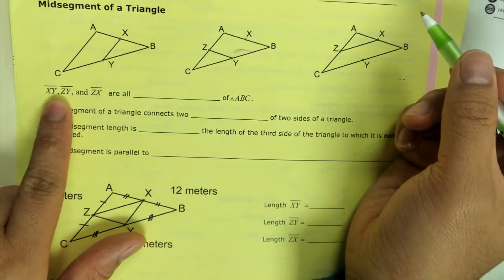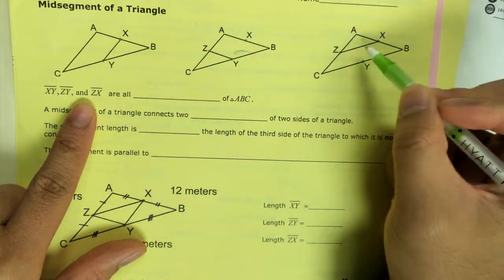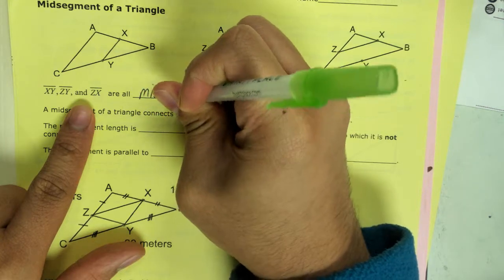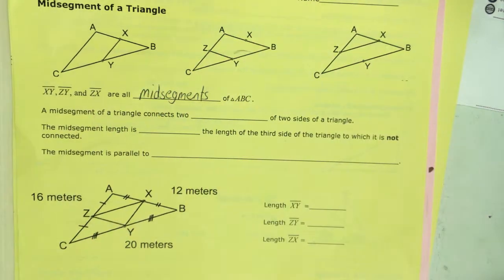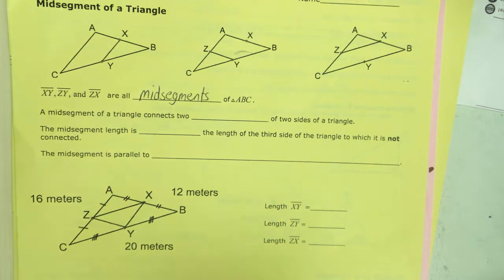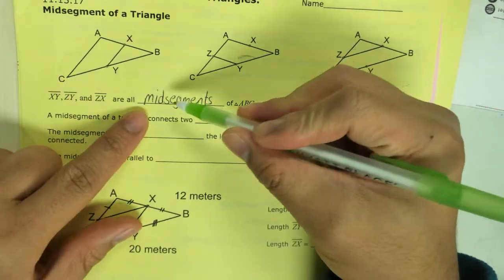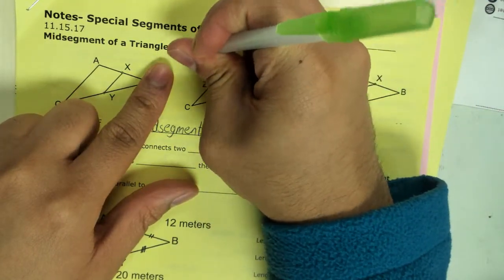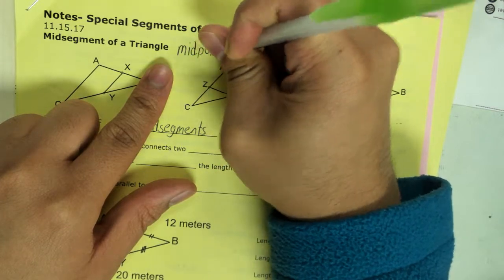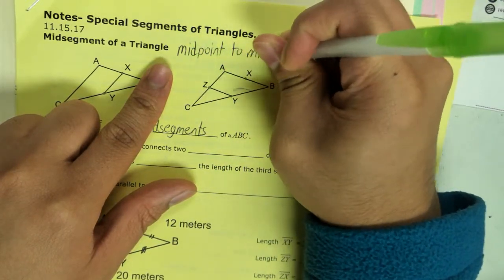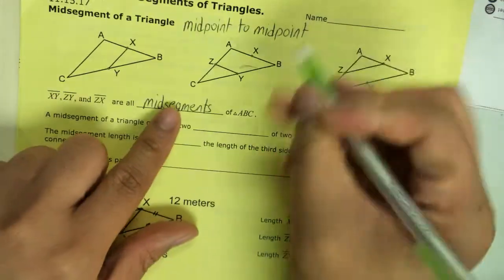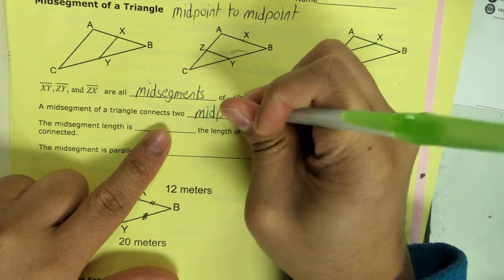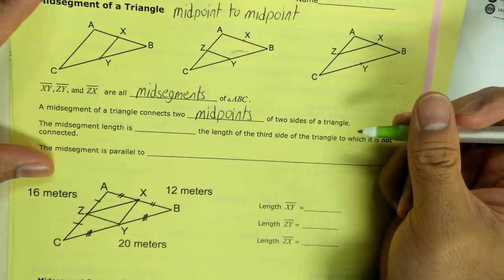XY, YZ, and ZX are all mid-segments of triangle ABC. So if you would notice, mid-segment means middle of the segment. A mid-segment, I'll write it up here, goes from midpoint to midpoint. So it connects two midpoints of two sides of a triangle.